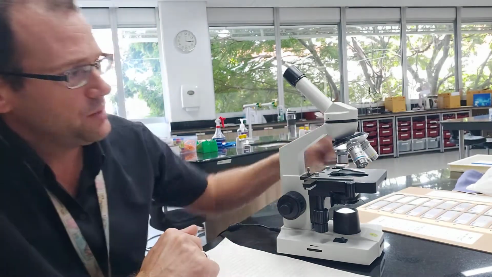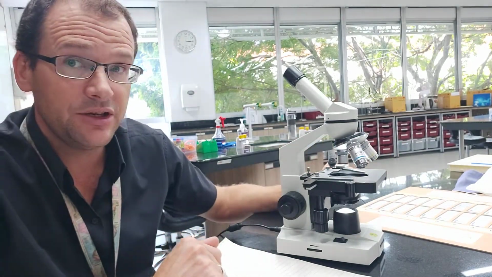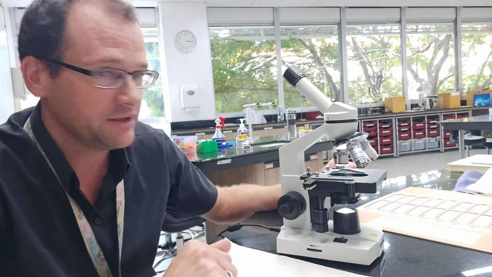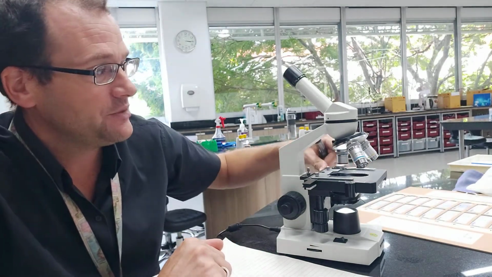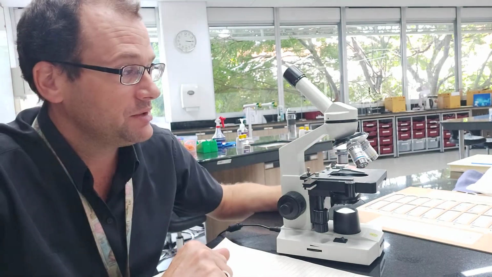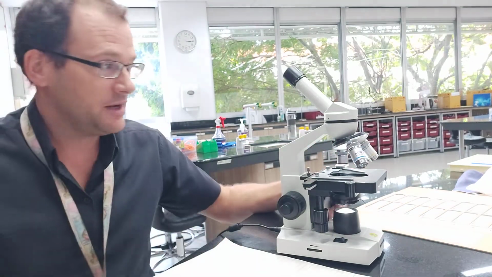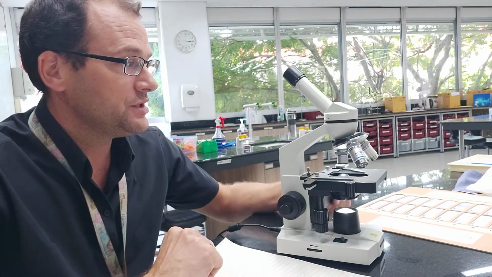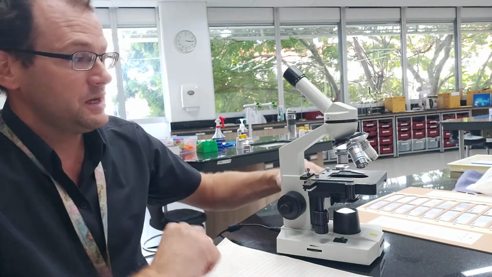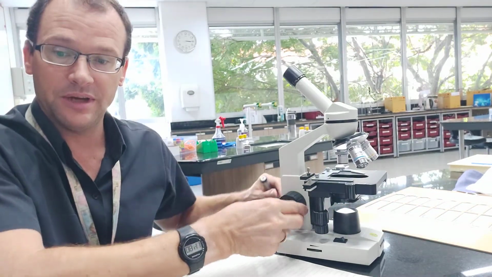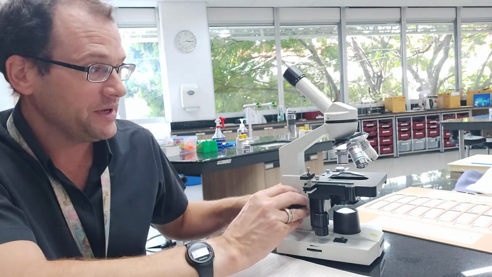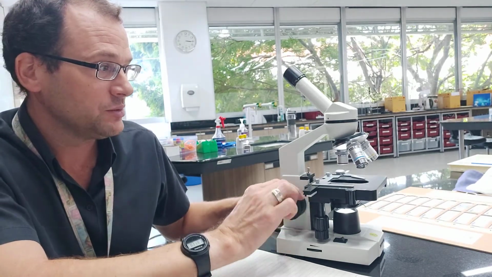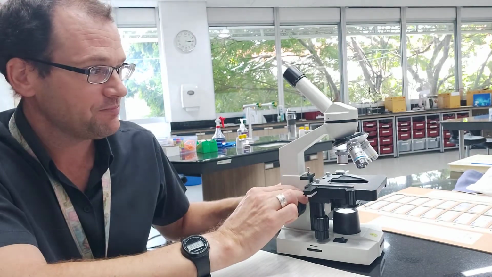All right, now where we put our slide is called the stage, because that's where all the acting takes place, I guess. That's why they decided to call it stage, and that's where you put your slide. So what I would normally do when we're starting is move, you can see this wheel here, the large focusing knob or wheel, move that all the way down to the bottom.